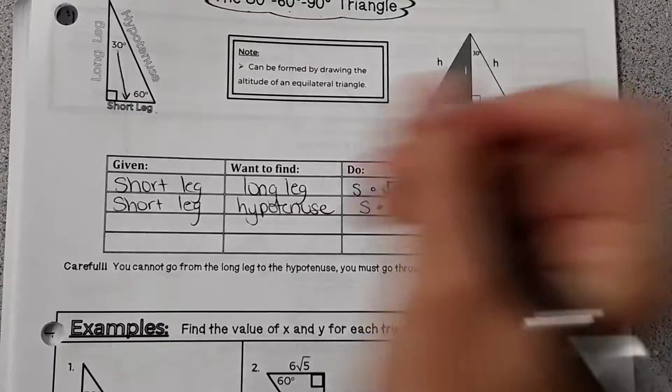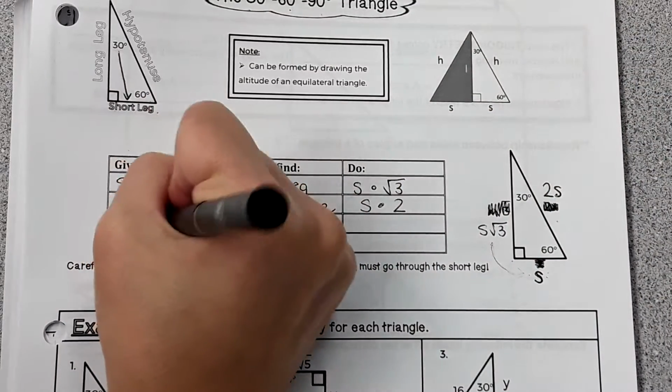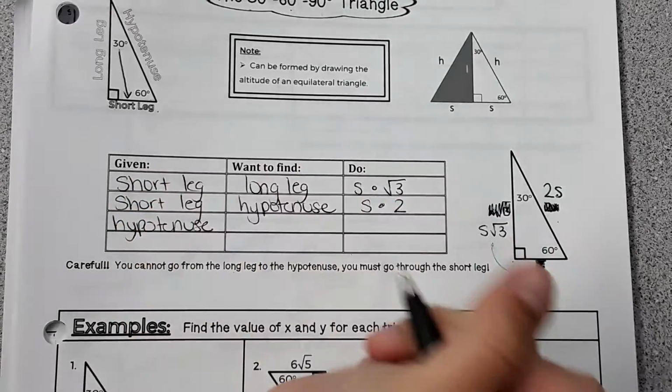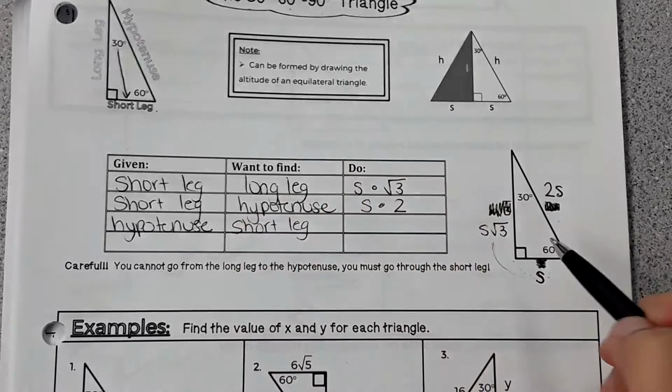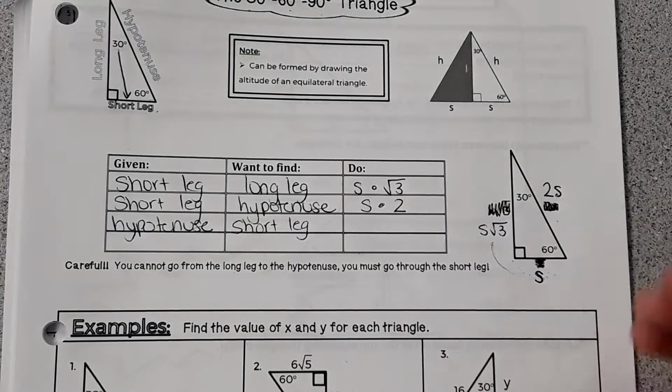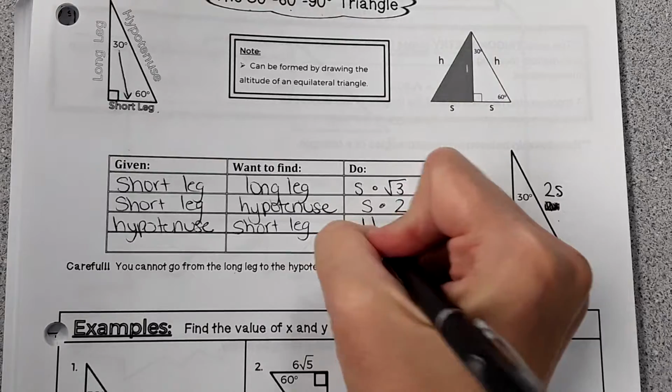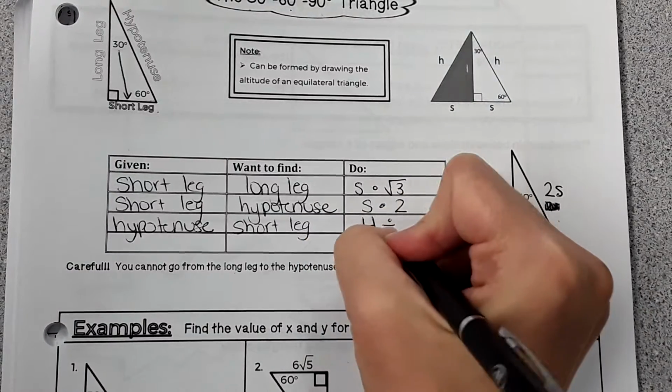If you're given the length of the hypotenuse and you want to find the short leg, so to go from hypotenuse to short leg, you divide by 2. So we'll just say h for hypotenuse divided by 2.